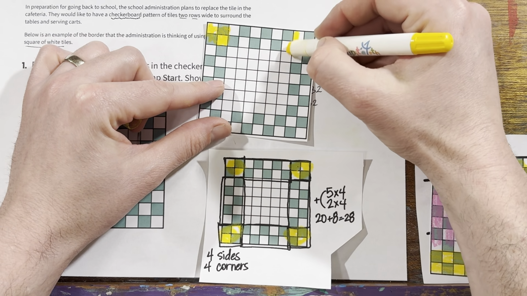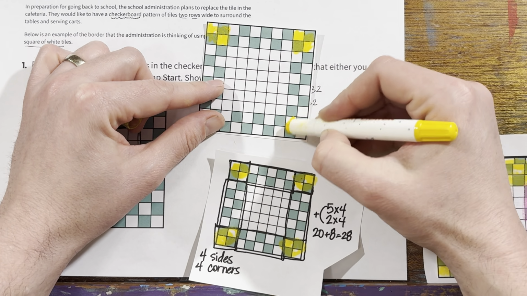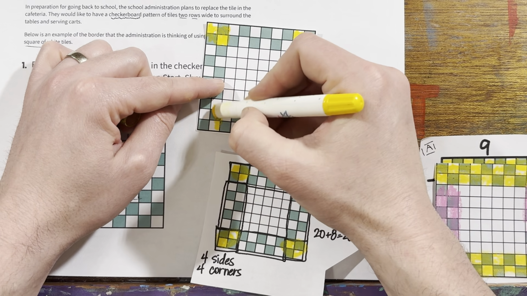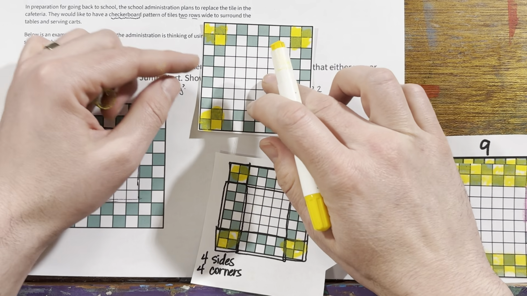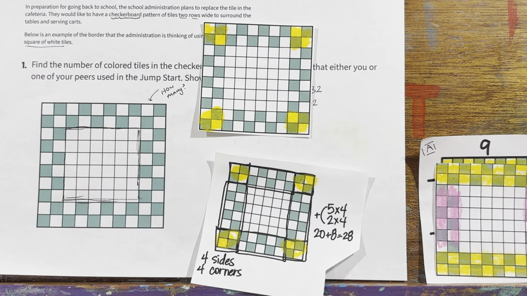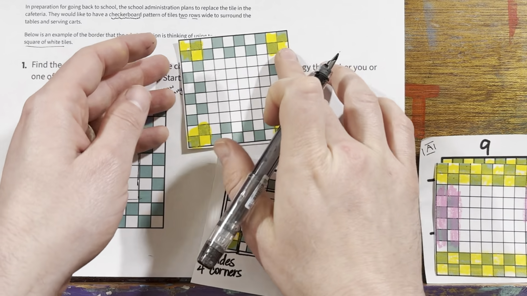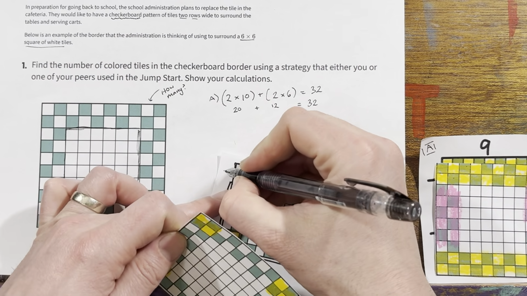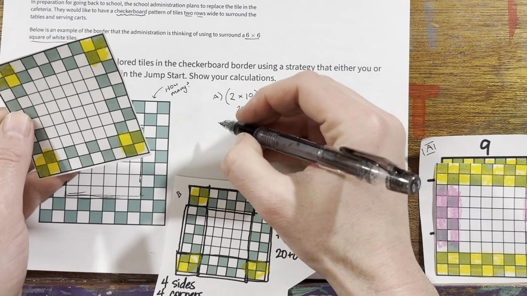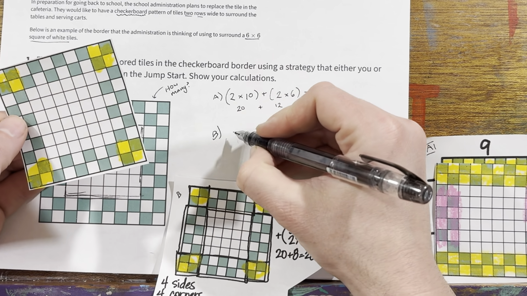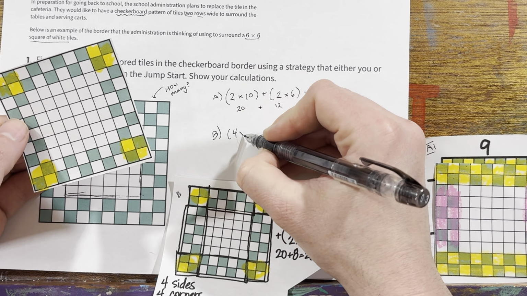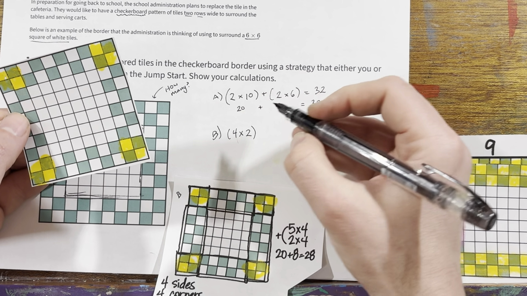Then I've got another corner over here, another corner over here, another corner over here. The corners kind of look the same, which is interesting. So I had 4 times 2 over here because I had 4 groups of 2, and I have 4 groups of 2 over here. So we'll call this strategy B. For strategy B, I have 4 groups of 2 in my corners here.